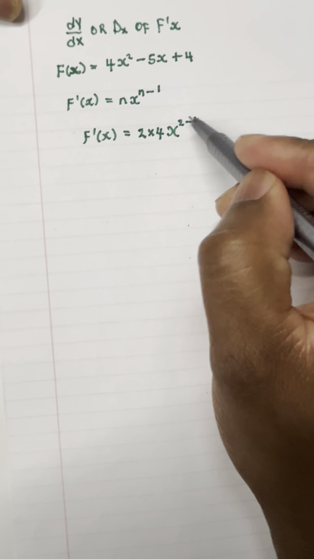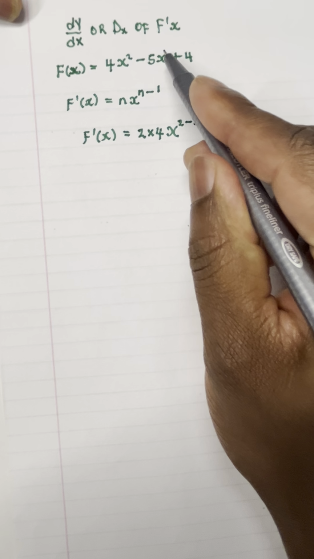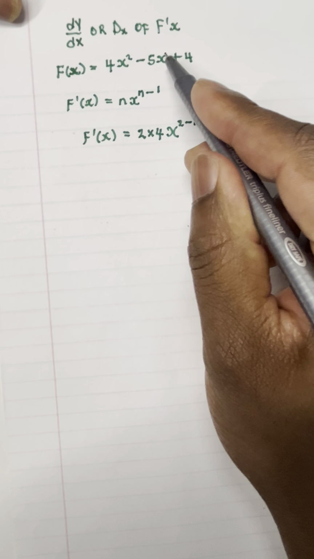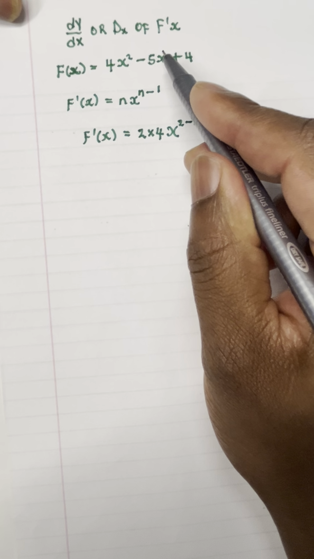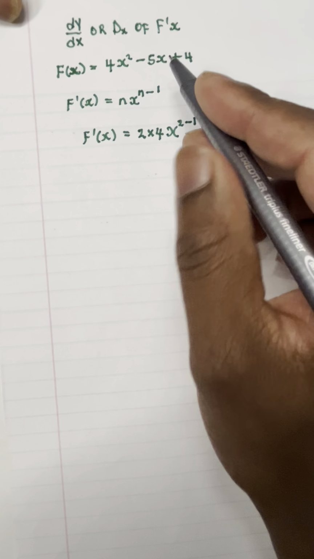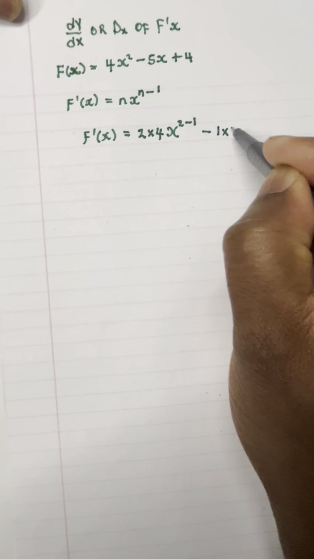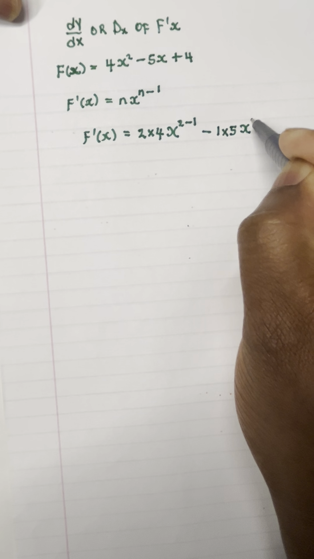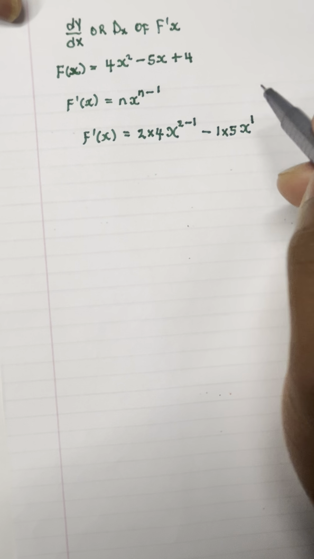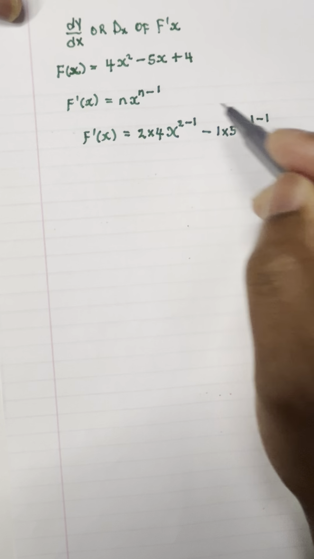Okay. And then minus this one now, the exponent is 1. For every variable that does not have an exponent, we assume that there's a 1. So we take that 1 down, it will multiply the 5, right? And then on the x, we're going to have 1, that is the exponent, minus 1 according to this.